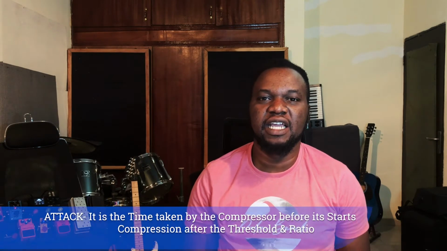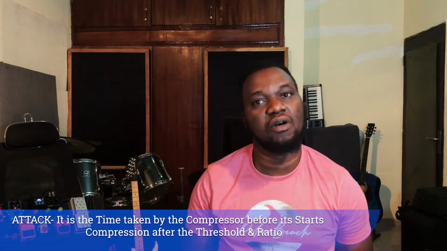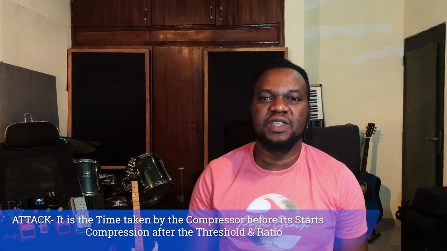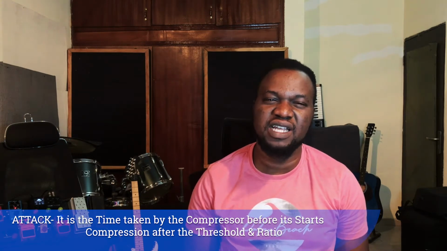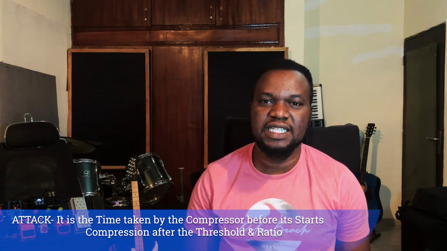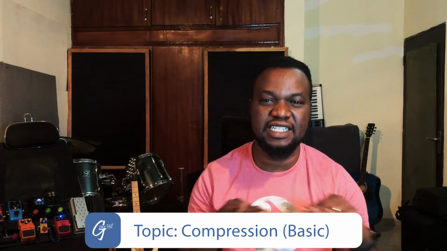Attack. So, attack on a compressor is the time taken before the compressor starts compression. Meaning that your attack time can be either fast, medium, or slow. And then most of the time, producers and sound engineers often enjoy the sound of a fast attack on a percussion because it makes it sound smooth in your ears. It makes everything sound like the transients are all even.